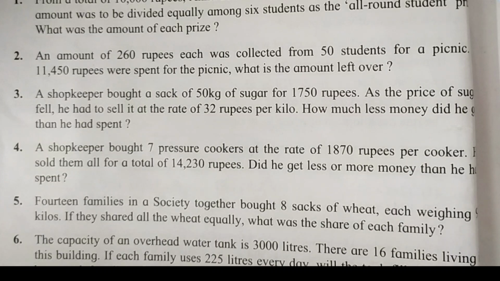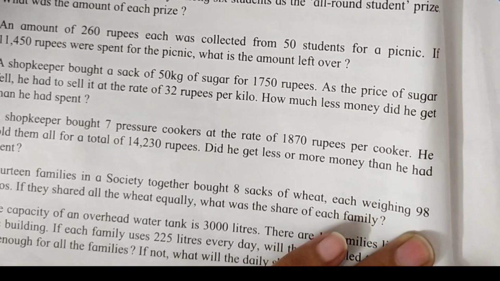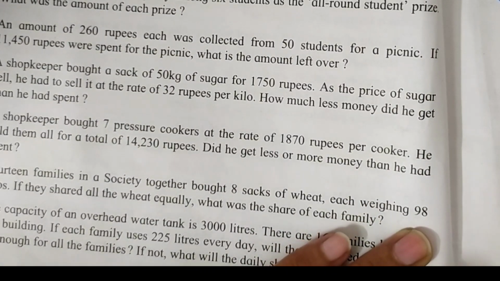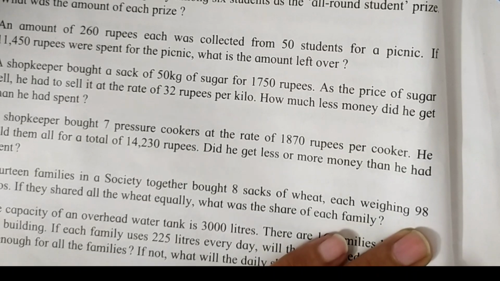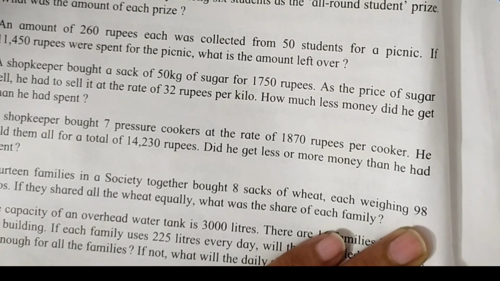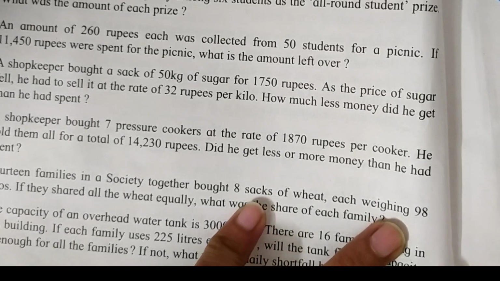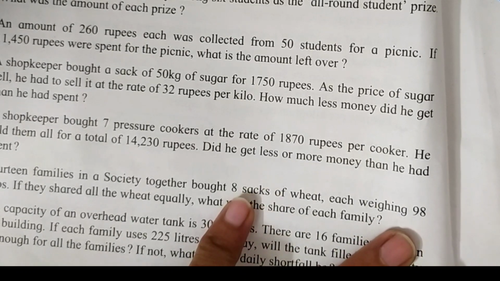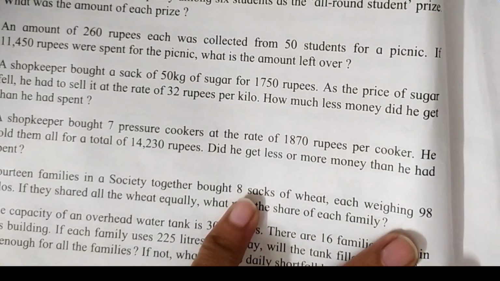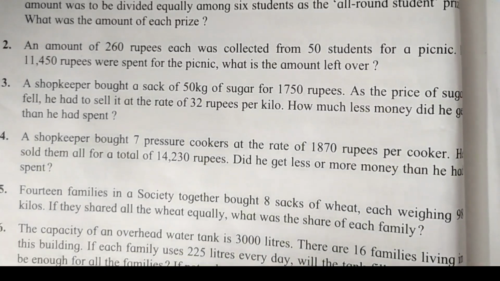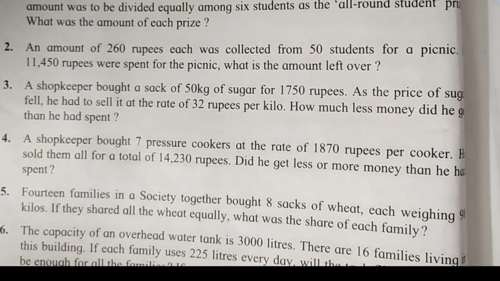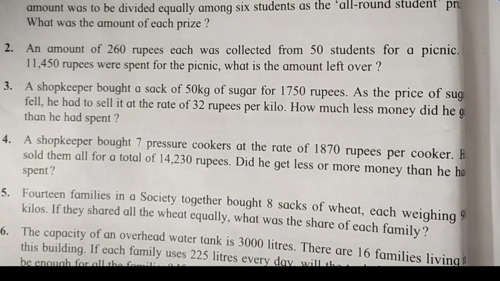Each one's weight is 98, this is one sack's 98 kg. So we first find out the total weight of 8 sacks. For it we are going to multiply 98 and 8. So let's multiply for finding out the total weight of 8 sacks.